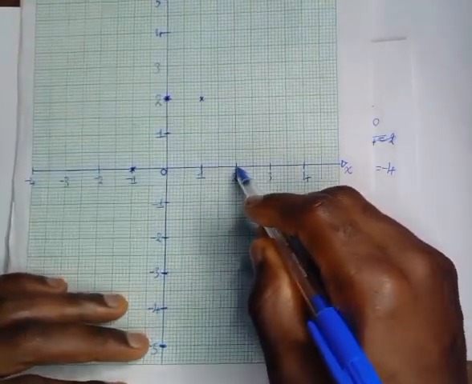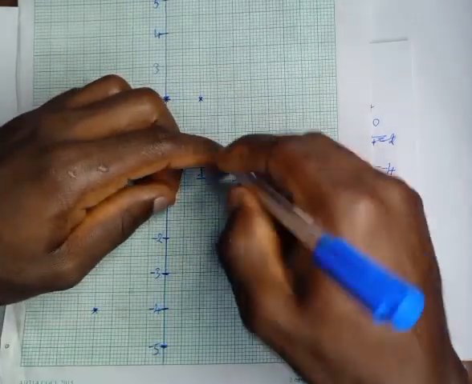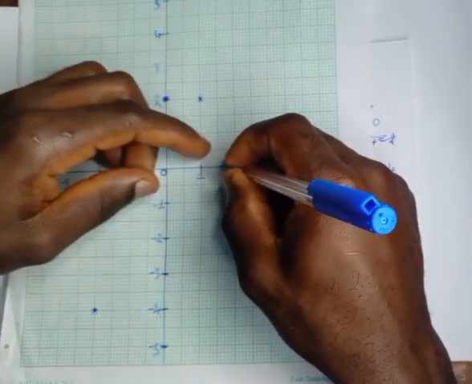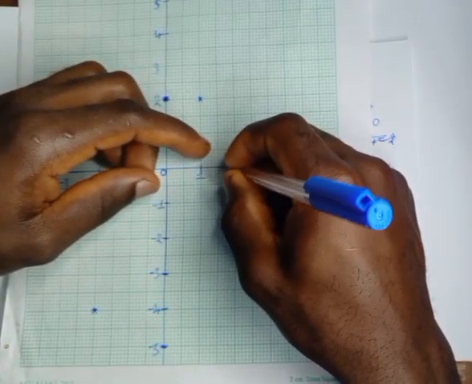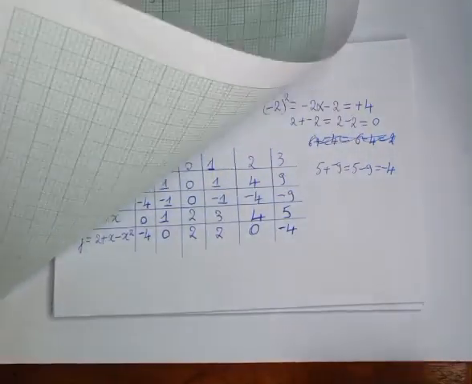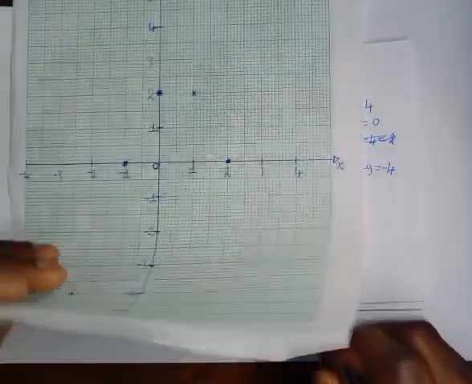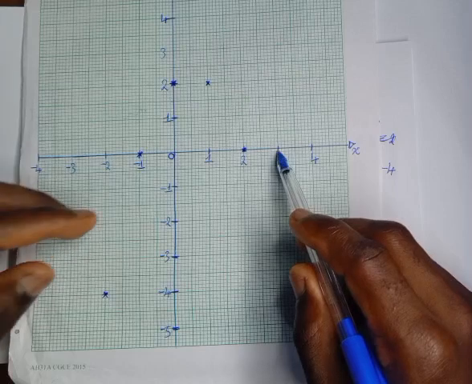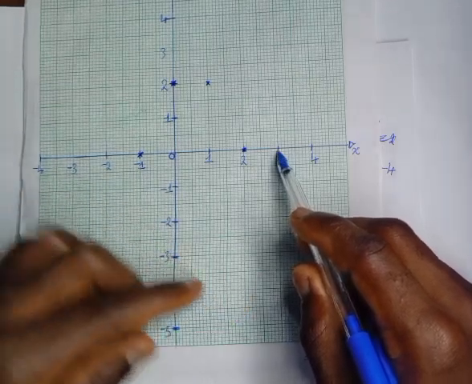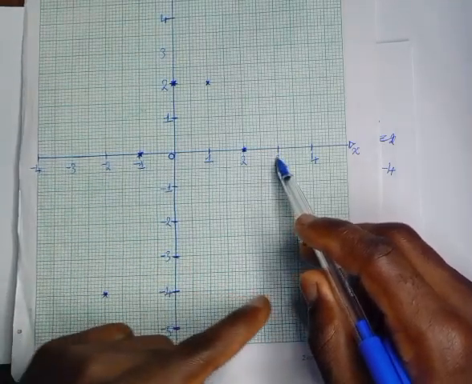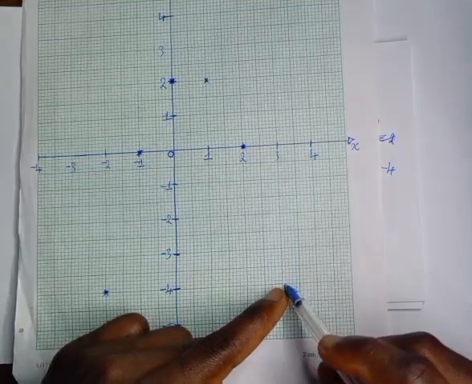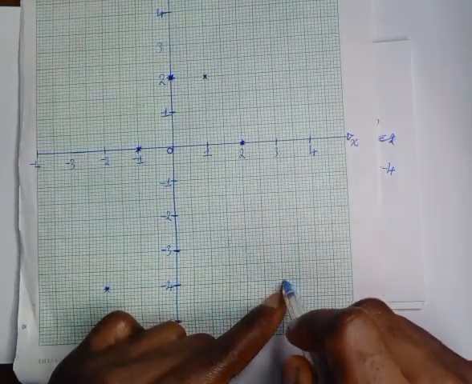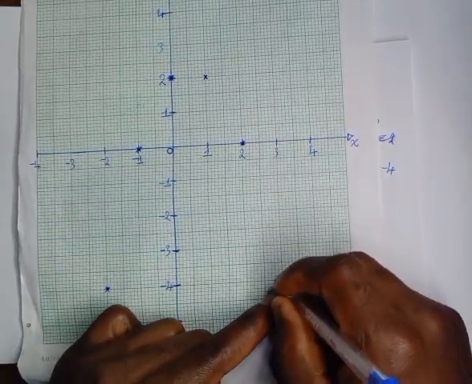They meet on the x-axis. This star. We go to the next. When x is 3, y is negative 4. See, this is negative 4 and 3. They meet down here. So we put a star here.